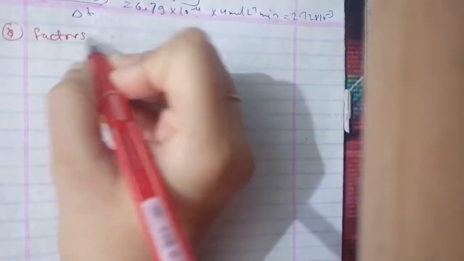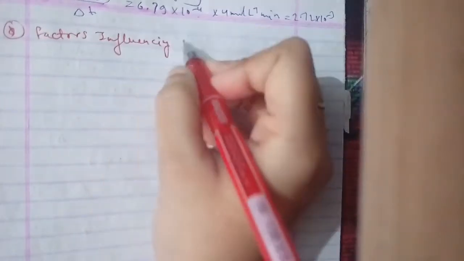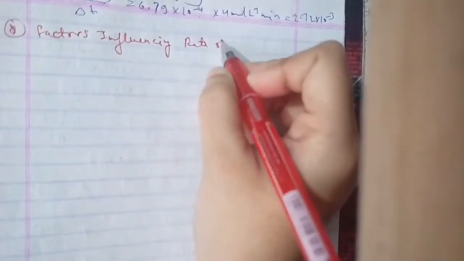The rate of the reaction depends upon the experimental conditions such as concentration of reactants, pressure in the case of gases, temperature and catalysts.